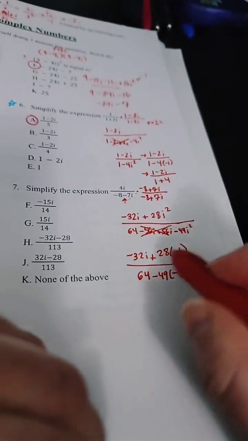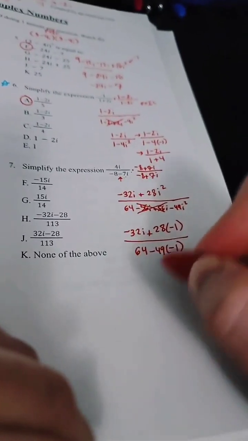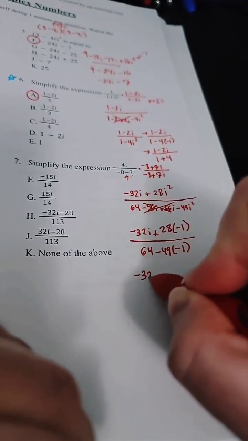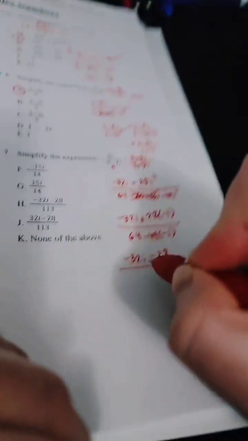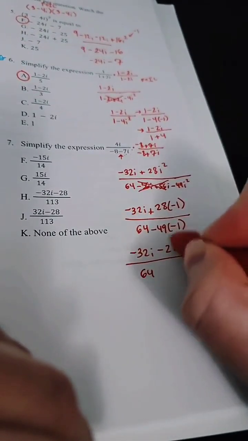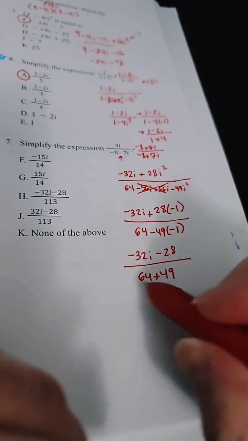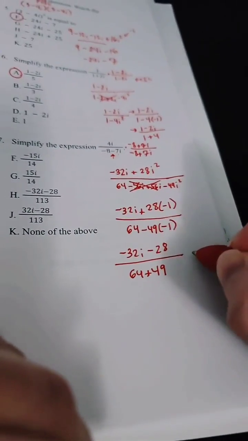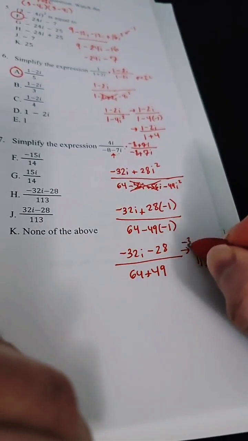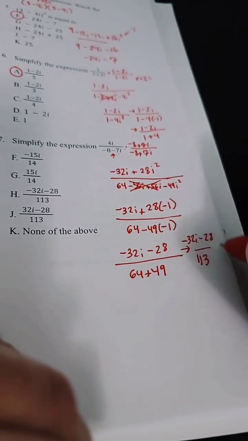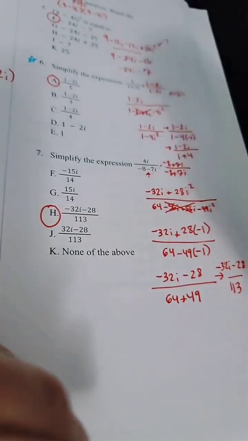And now I just have to work this all out, basically multiply and combine my like terms. So I have negative 32i, and then minus 28 on top, over, and this is going to be 64 plus 49 here. So then I would just need to add the numbers on the bottom, and that's going to give me 113 on the bottom, and it's going to be negative 32i minus 28 on top. So it's going to be H for this one.